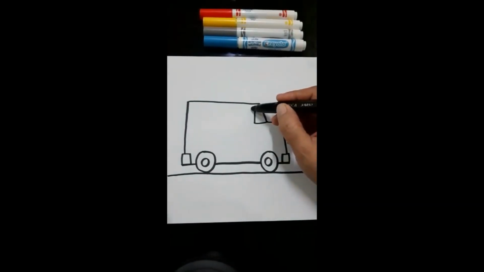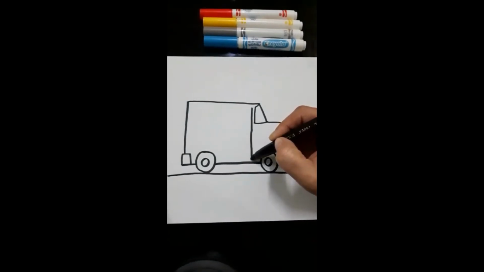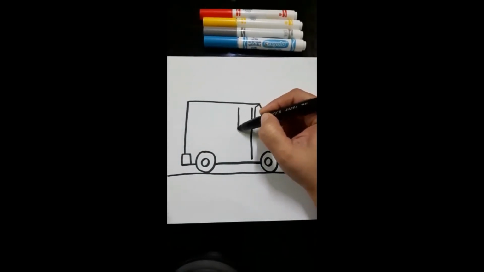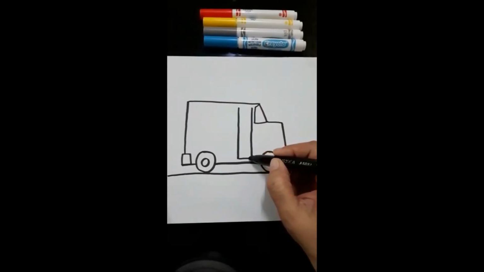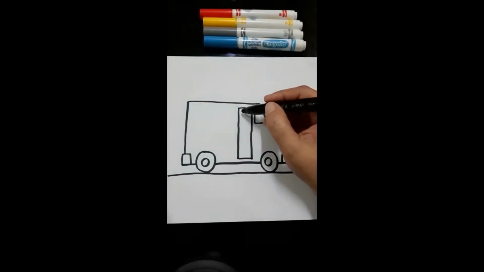Now we will draw the door of the bus. So draw a straight line, a big straight line, another line like this, join it from the bottom and from the top. Now we will draw two rectangles inside the door.